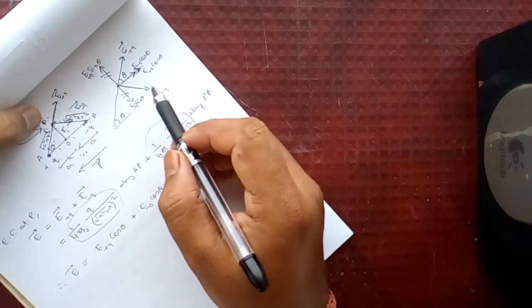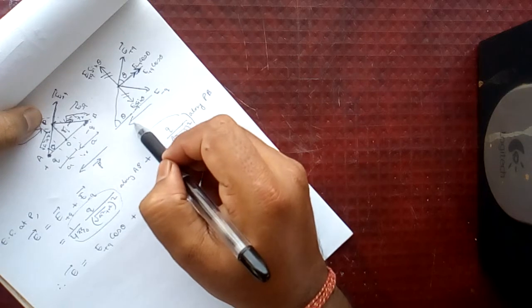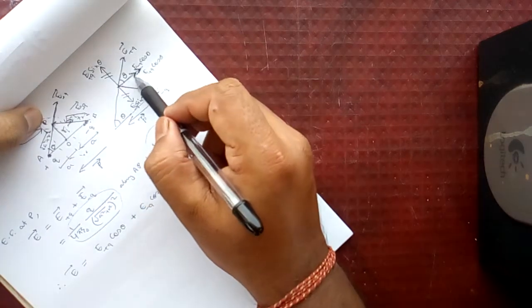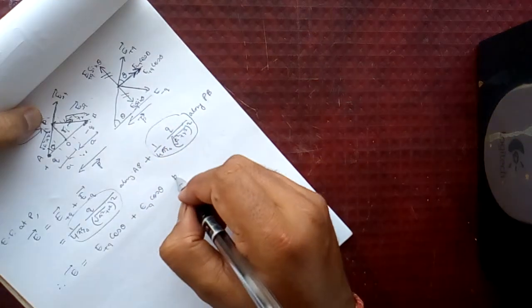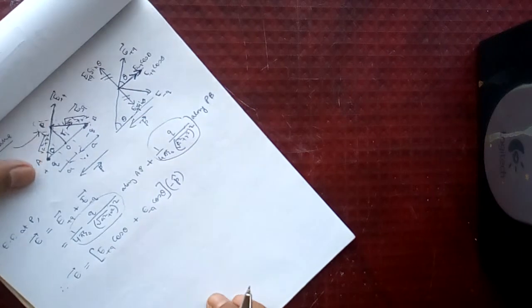Now we have to take the direction also. The direction is this side. The direction of the P vector is this side. Now this is in the opposite side, so I have to put a minus P cap like this. So this will be the total electric field.